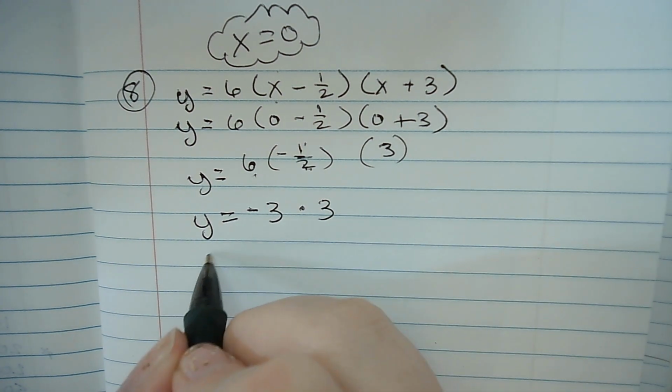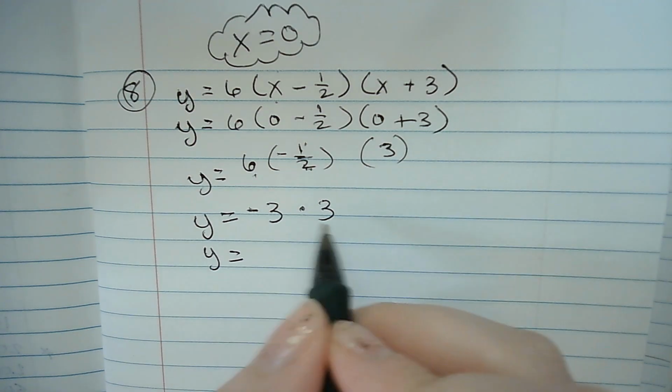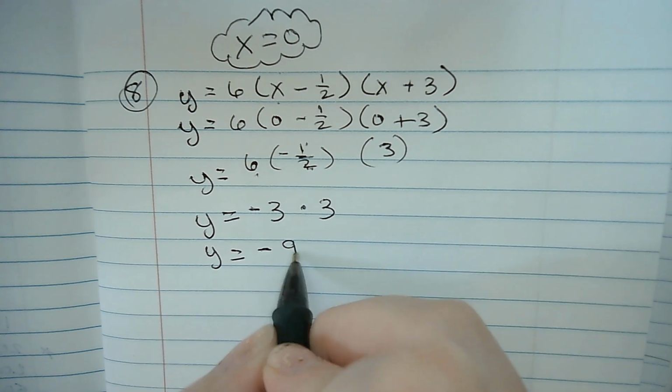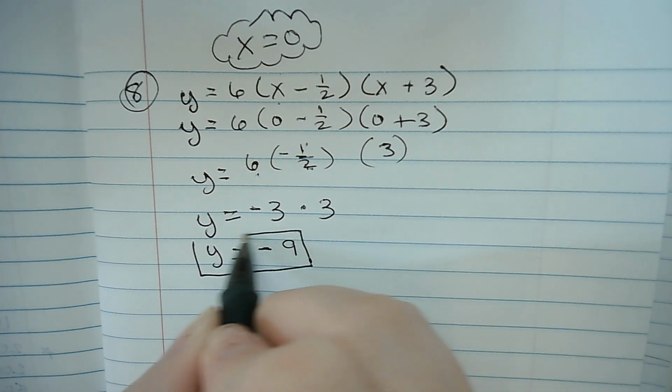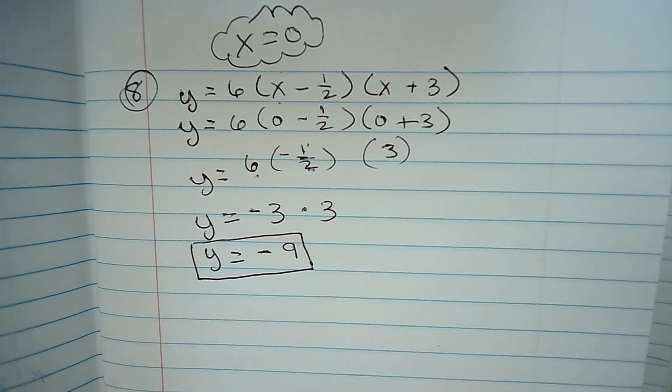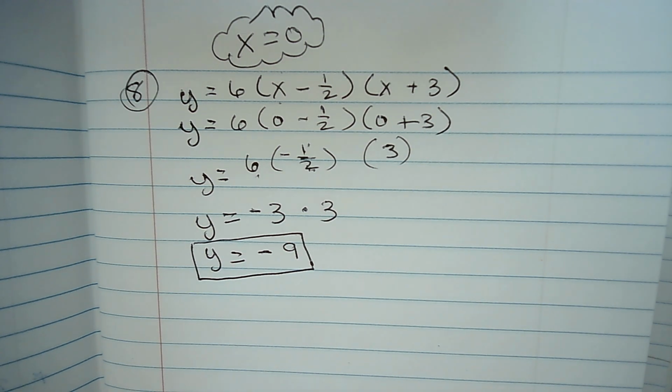So now I know y equals negative times a positive will give me a negative. 3 times 3 is 9. My y-intercept is negative 9. And that is an answer choice. Let's see if we are correct. Correct. Good job.